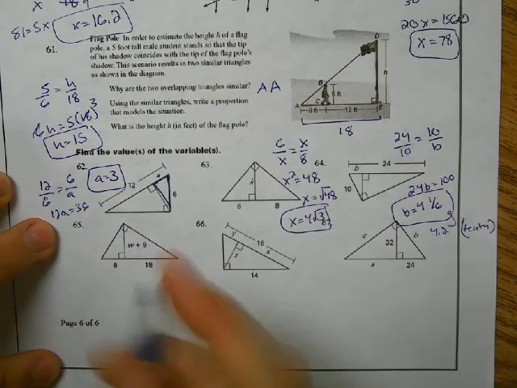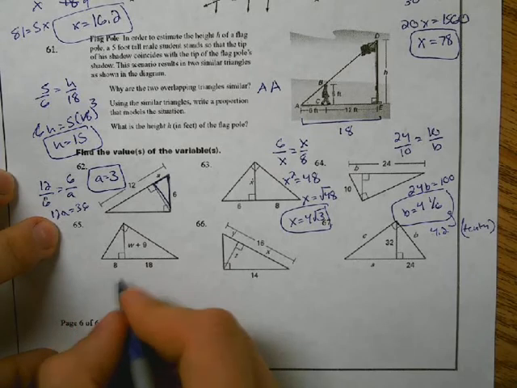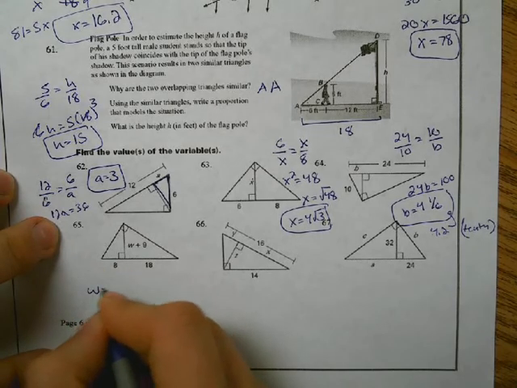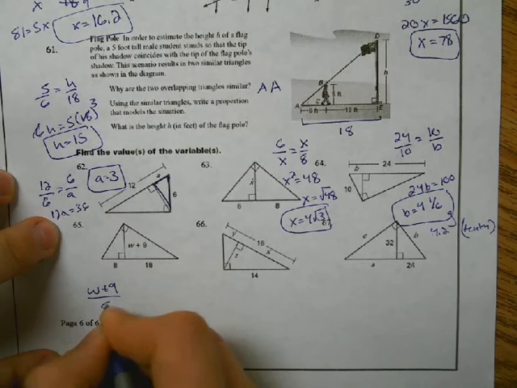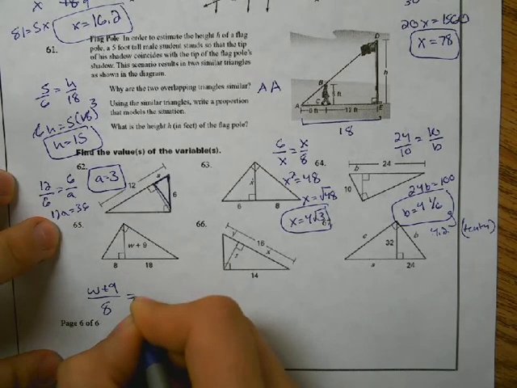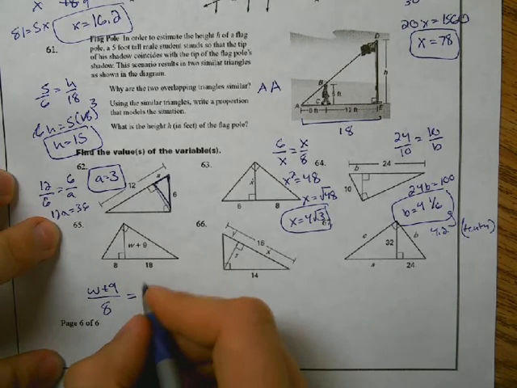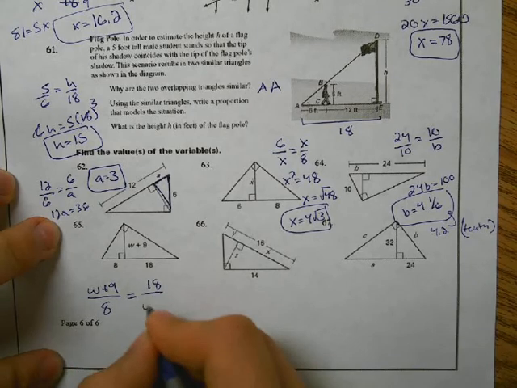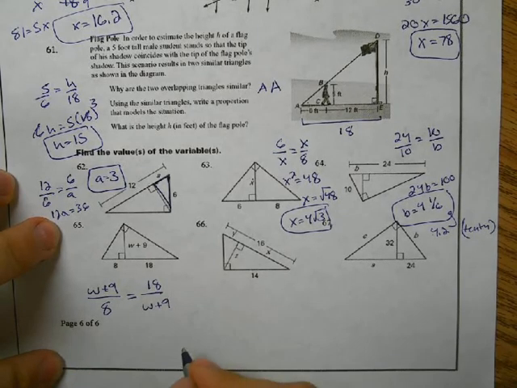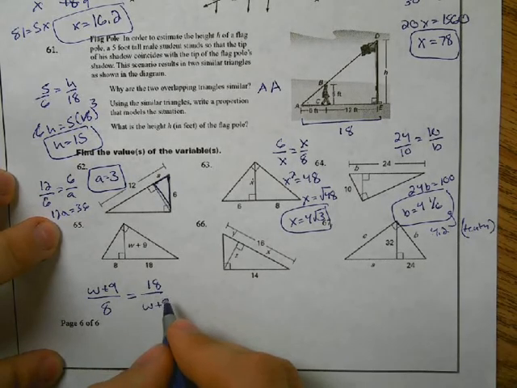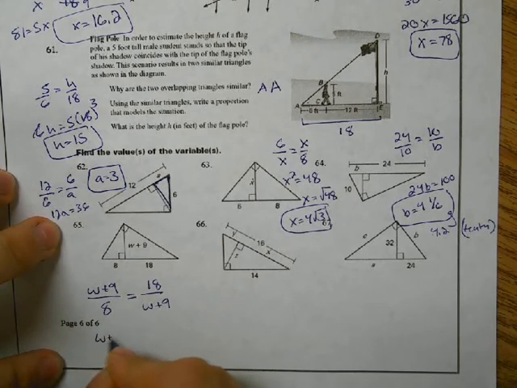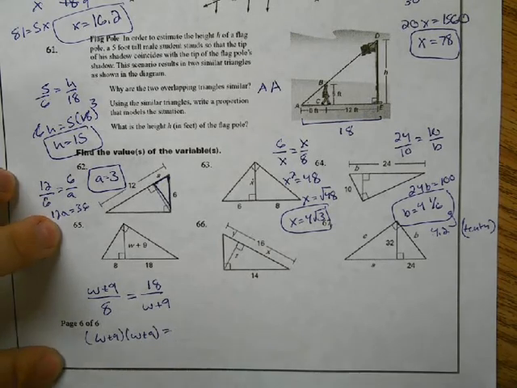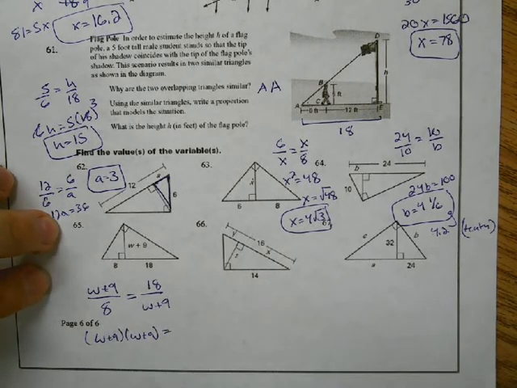This one, oh gracious, I've got W plus 9 over 8, just like 18 over W plus 9. How fantastic is this going to be? Right here, we're going to cross multiply. So I'm going to get W plus 9 squared is equal to 8 times 18. This is going to be fantastic. 144.